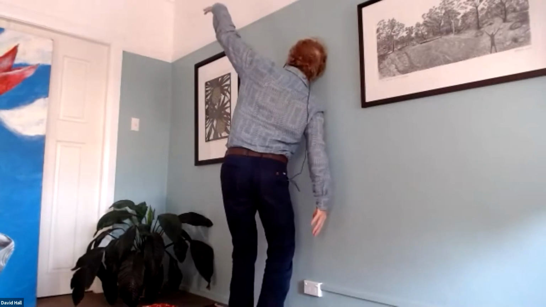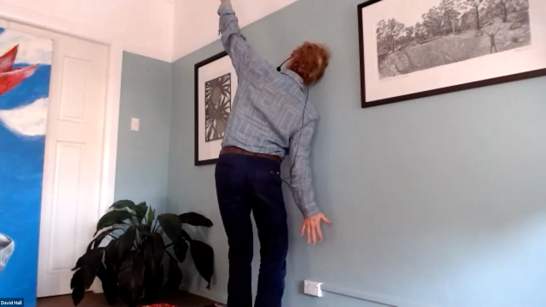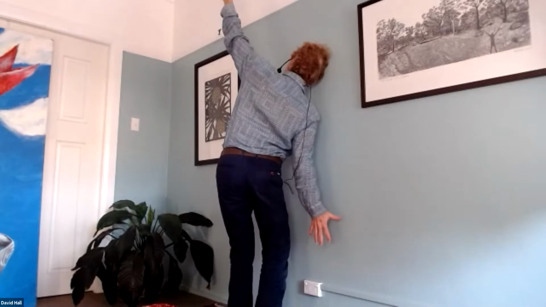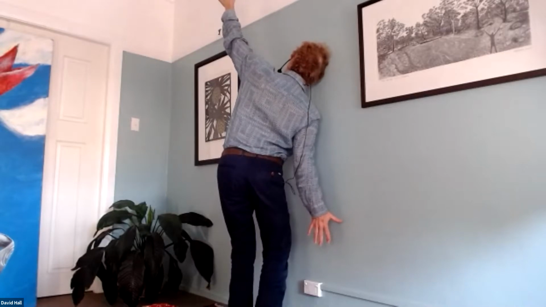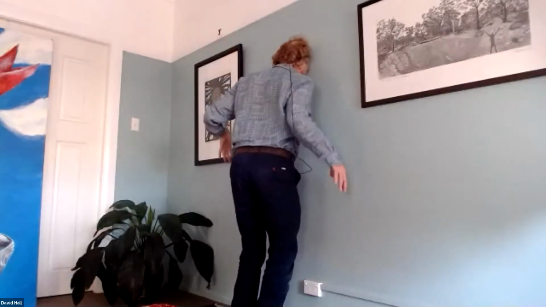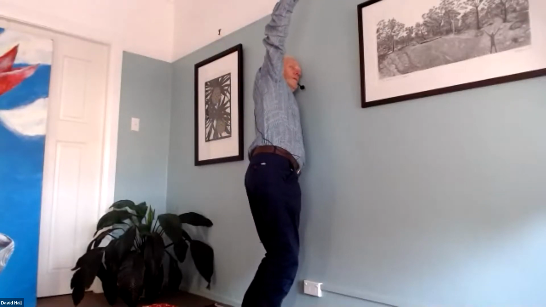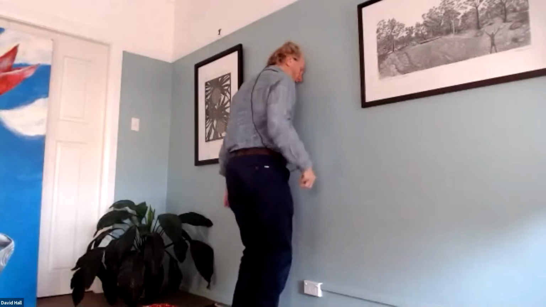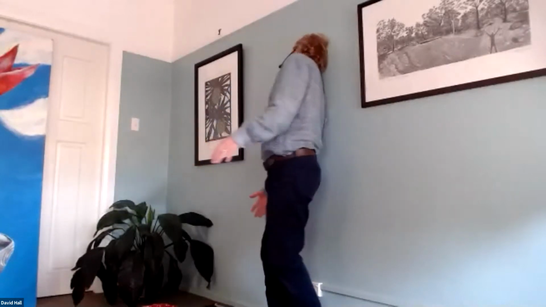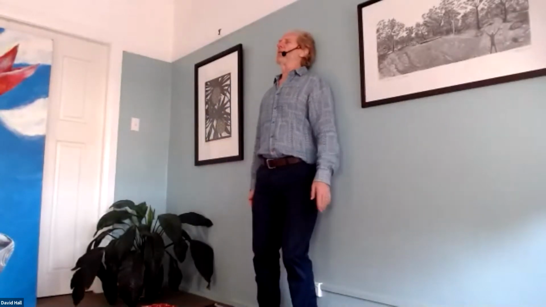So you lengthen the arms and you lengthen the legs and the torso. You just let everything extend through the skeleton itself and through the spaces. And now roll around onto the back once again, the back of your head on the wall, and just rest against the wall for a moment.